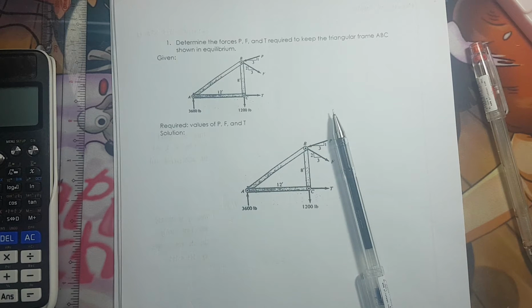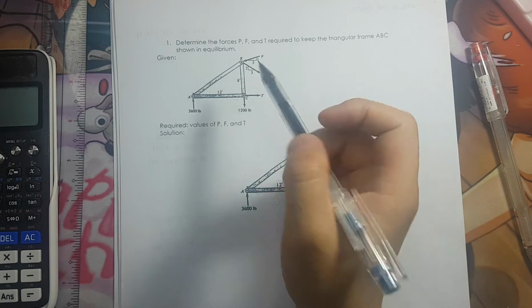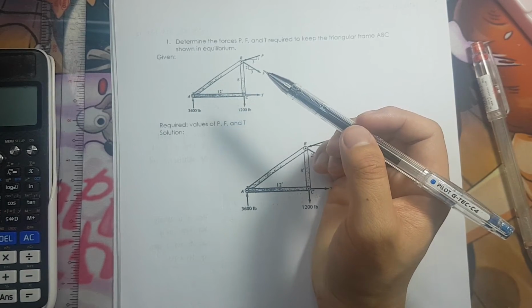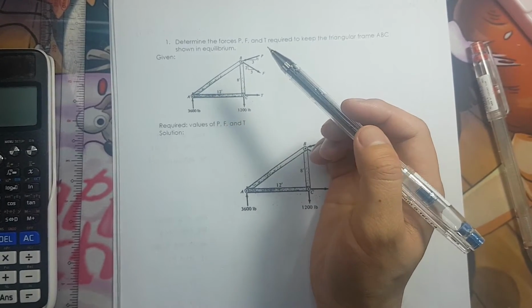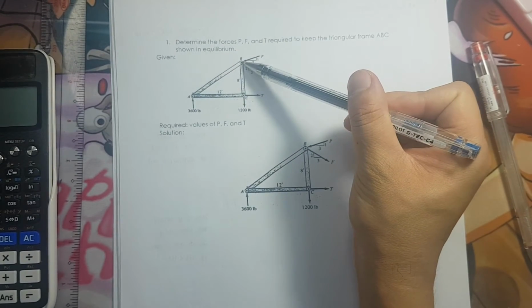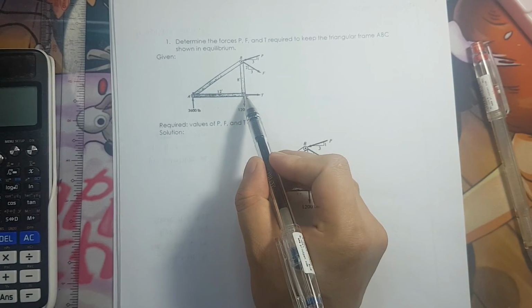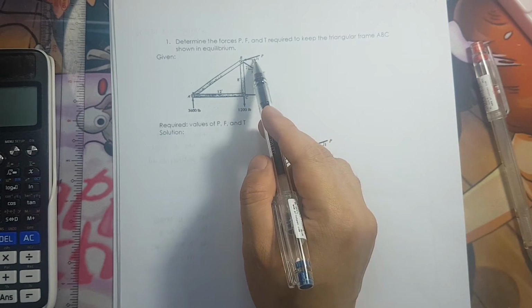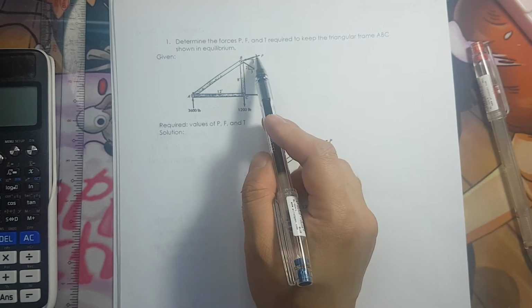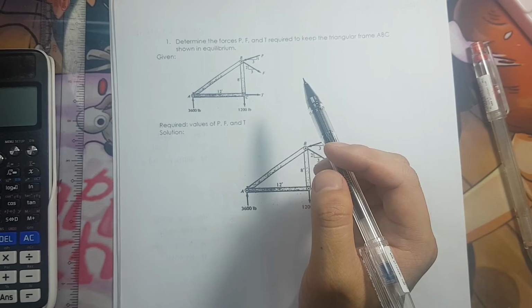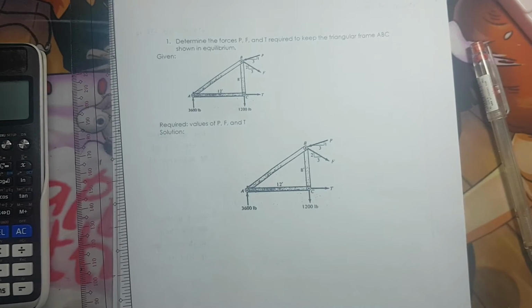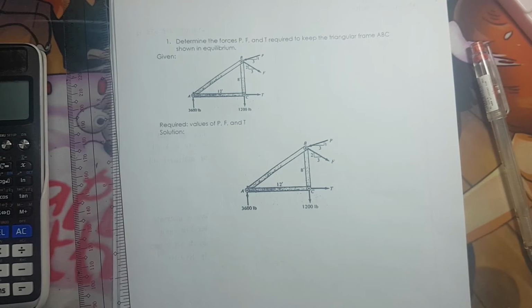And if we take our moment with respect to point B, we can solve it right away, by the way. But what I'm going to show you is another method. If we use point B, we can have our moment at point B, then solve for force T. Then we can use summation of forces vertical and summation of forces horizontal, two equations, two unknowns. But what I'm going to show you is another way of solving it, as stated in our module.